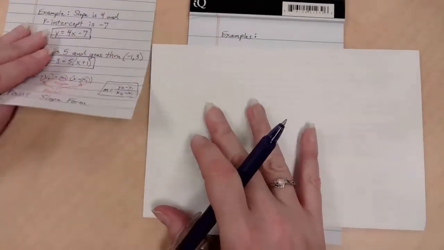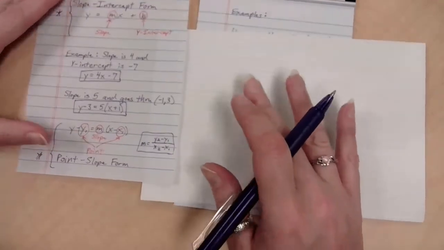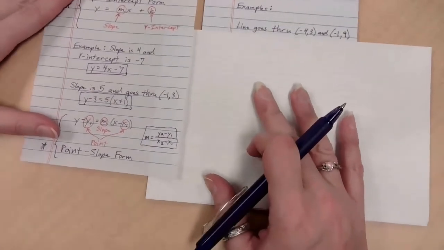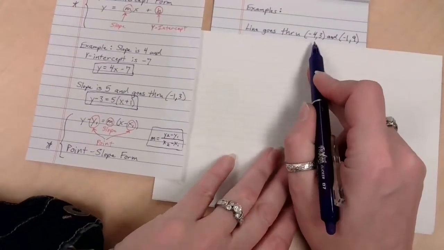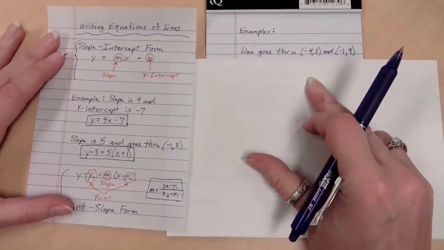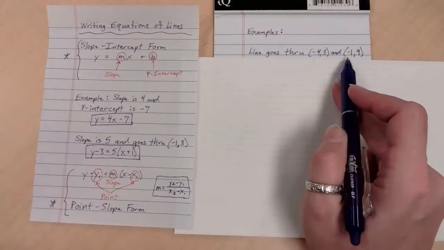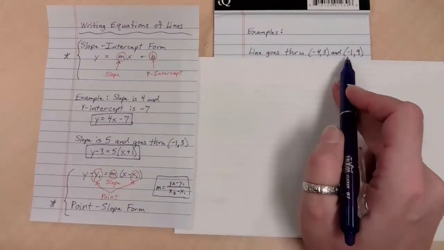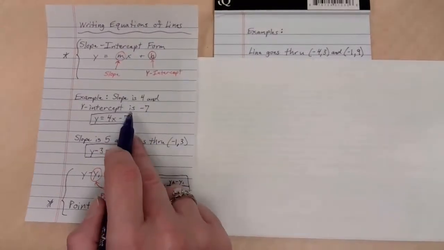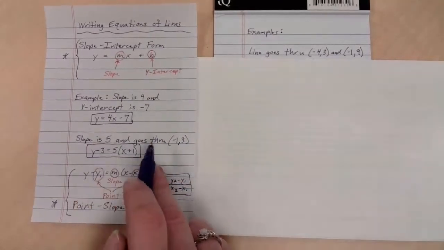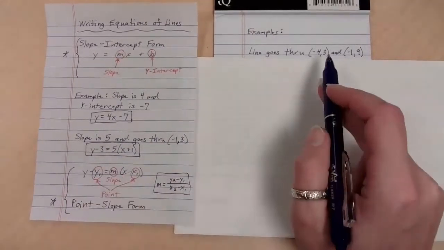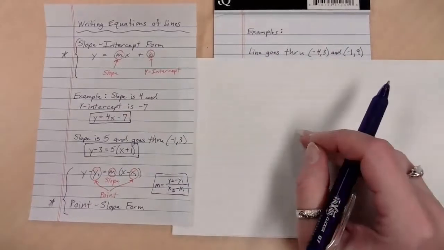Okay, so a couple more examples of things here. Let us say that we have a line that goes through 2 points. And it goes through the points -4, 3, and -1, 9. All right, so this is different from previous examples. First we had a slope and an intercept. That was easy enough. Then we had a slope and a point. That's still pretty easy. Now we have 2 points. Whatever shall we do?